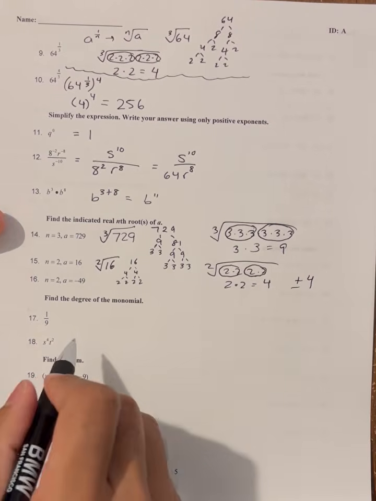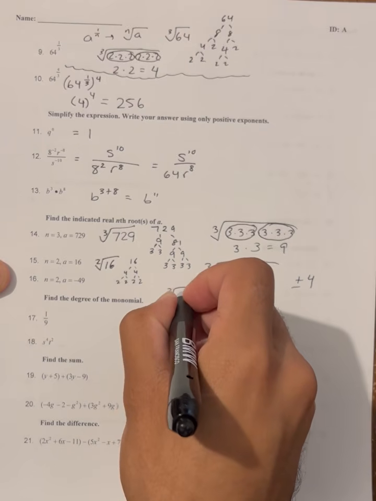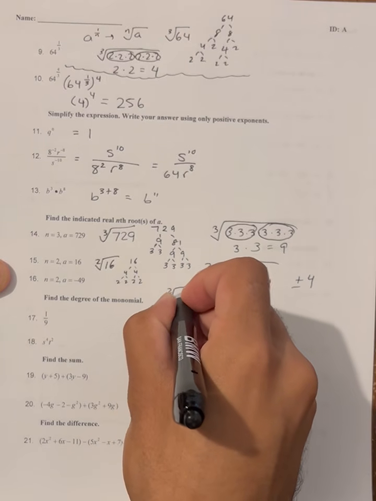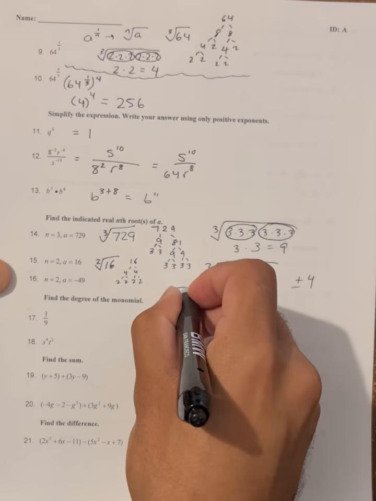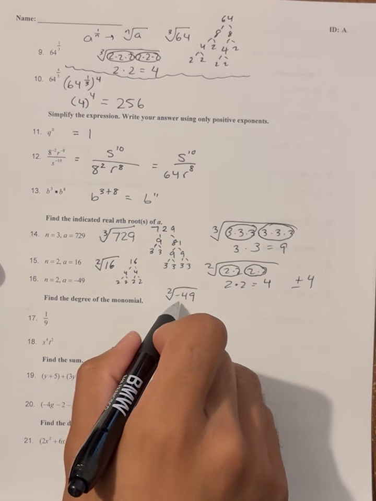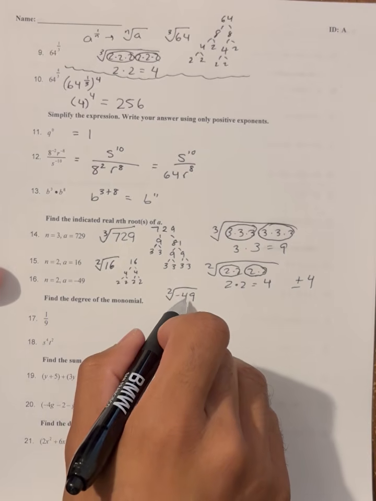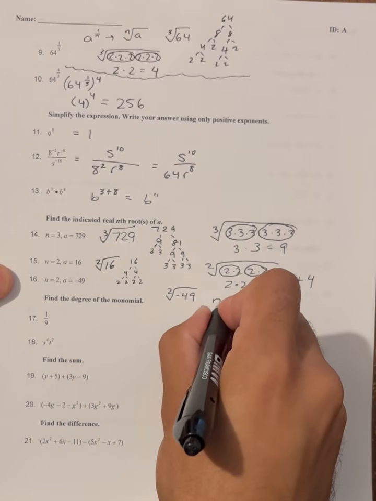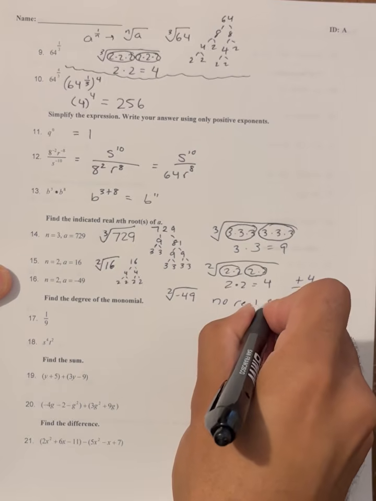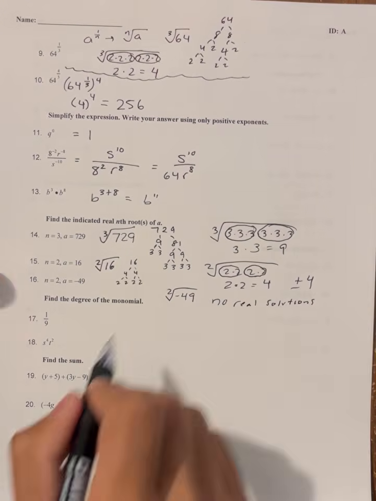Okay, this one in number 16 says n root a, which is going to be 2 root negative 49, and what we need to recognize is that you can't have a negative a if you have an even n, right? So this is going to be no real solutions. You'll have imaginary solutions, but it doesn't have any real solutions, so that's what we need to say.